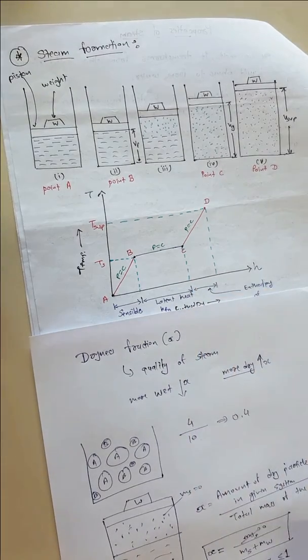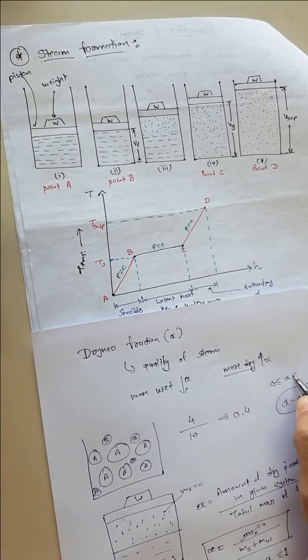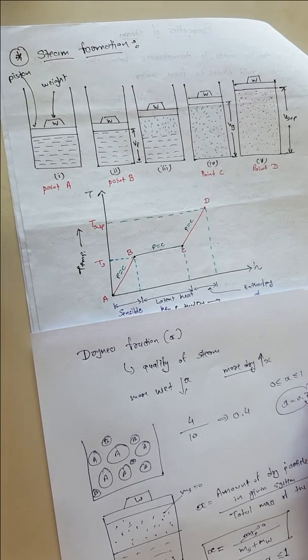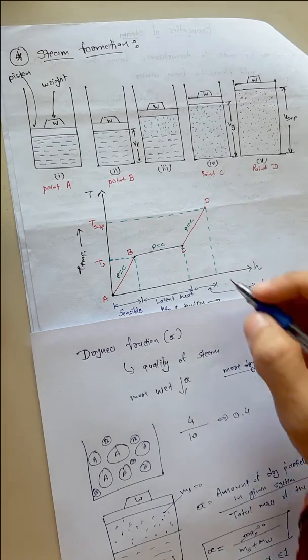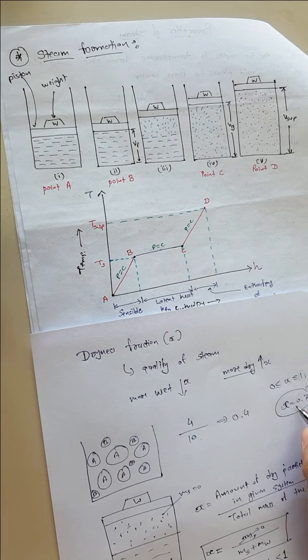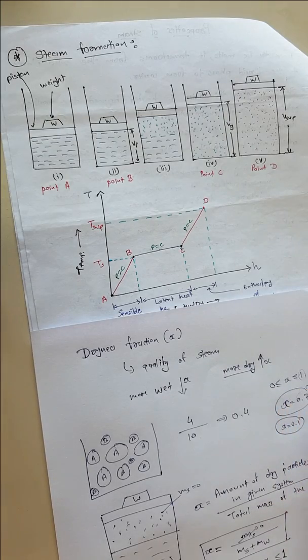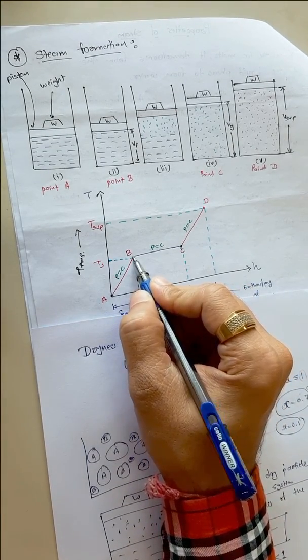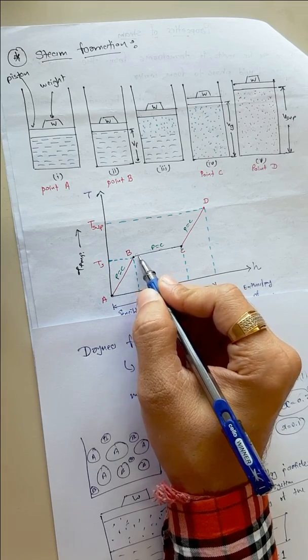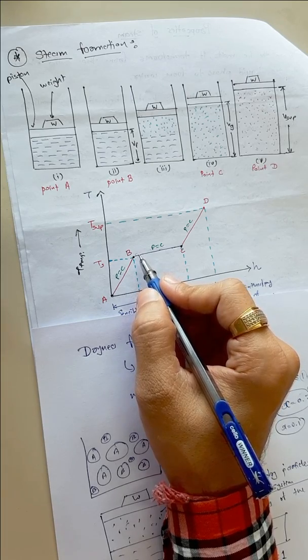Now x is 0.7, and it can vary only between 0 to 1. So 0.7 is nearer to 1, which means it is nearer to point C. So we can say it is more dry, so the quality of steam will be higher. Similarly, if x is 0.1, it is near 0, so it will be near point B. So here the steam will be more wet, and the quality of steam will be lower.